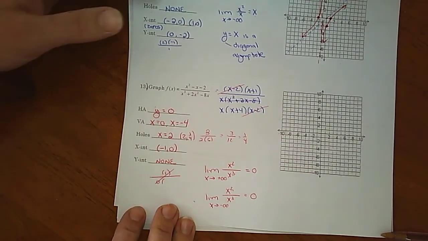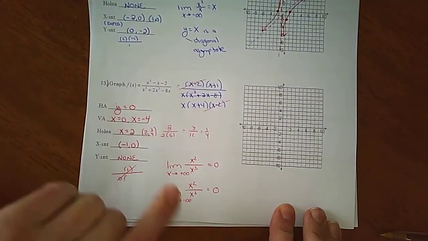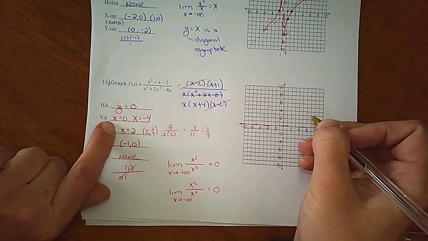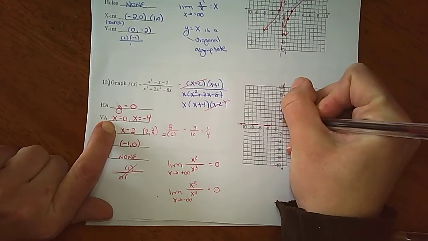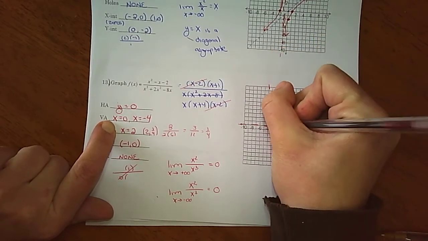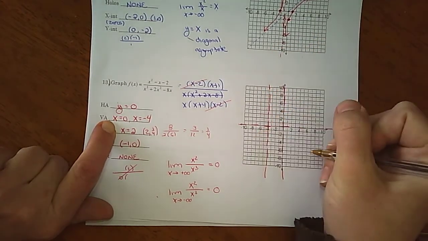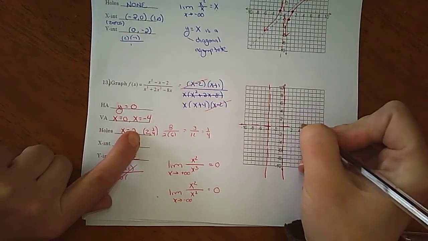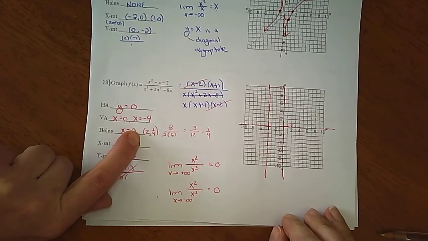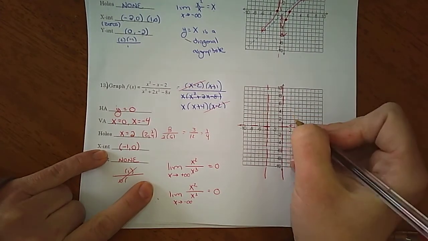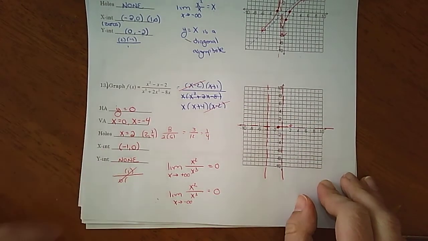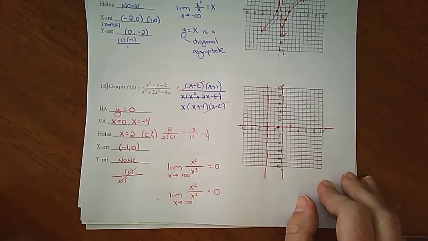All right, so let's graph this thing. So I know I have a horizontal asymptote, y equals 0. Okay. I have a vertical asymptote, x equals 0. X equals -4. Okay, a hole at 2, 1/4, which is right out there. So you put an open circle. We're going to hit the x-axis at -1, 0, so right there. Okay, and no y-intercept, and that's because there's a vertical asymptote at 0.